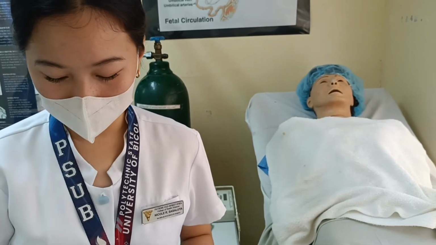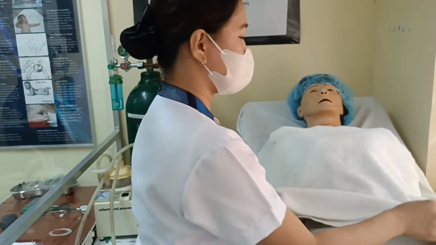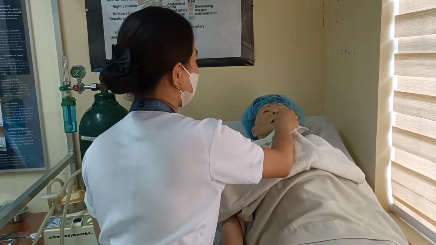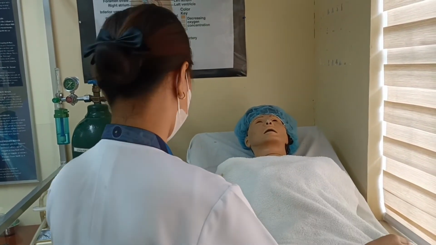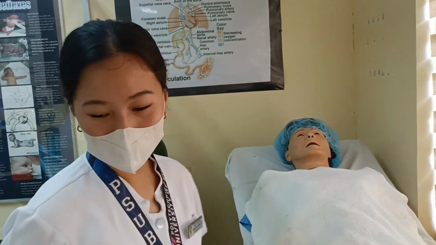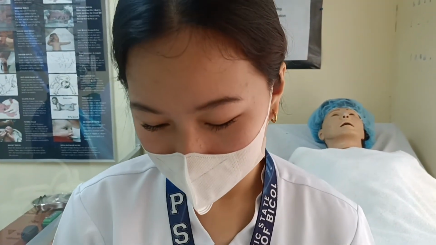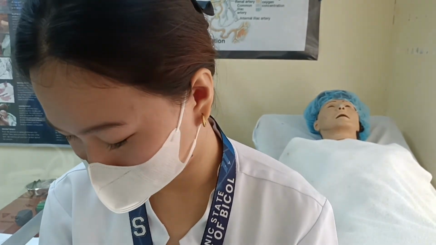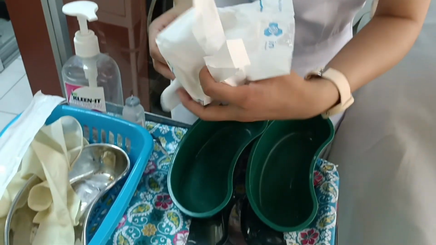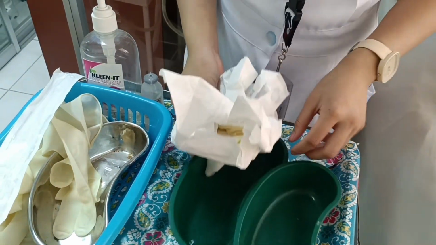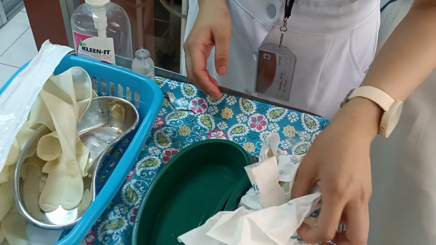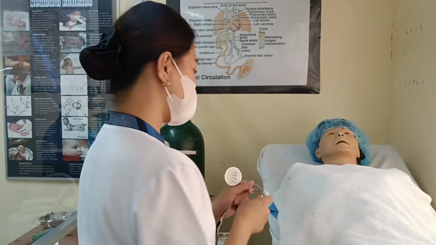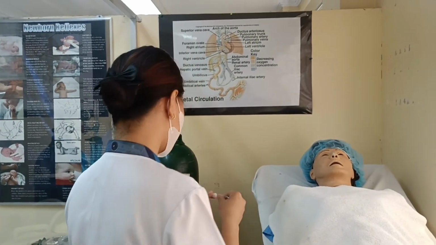So we are going to assess the client. And then after, ma'am, let me help you to wipe your mouth. Then we are going to dispose of the equipment. We are going to assess the effectiveness of the suctioning.